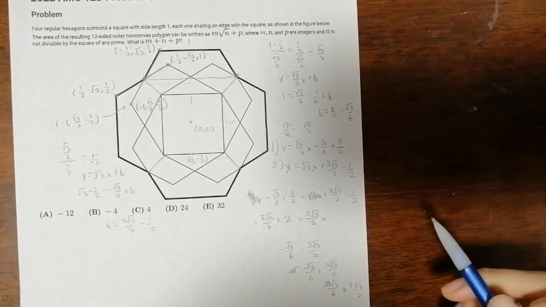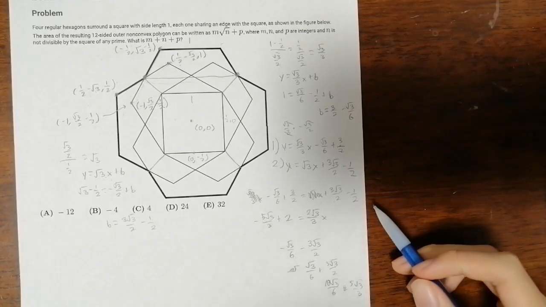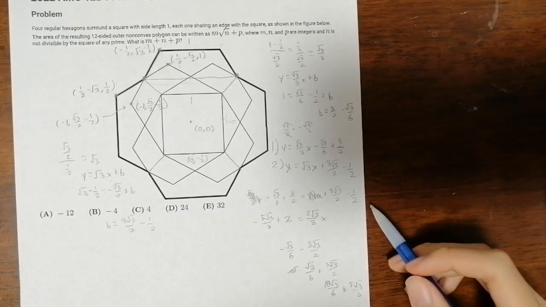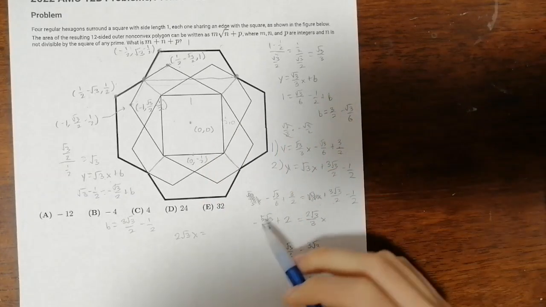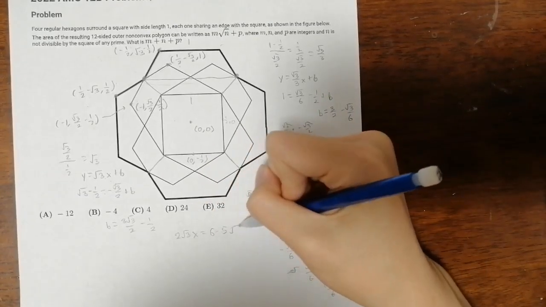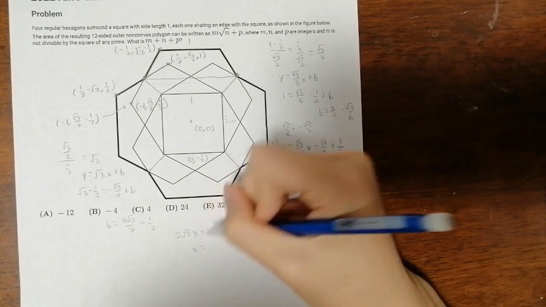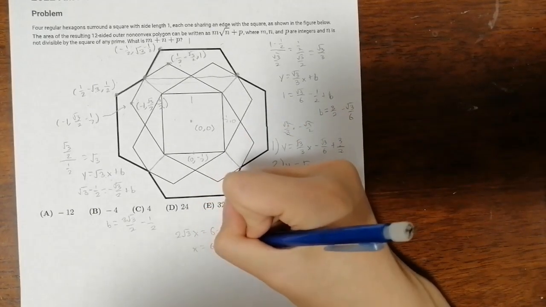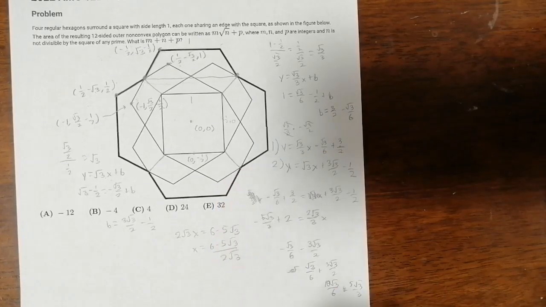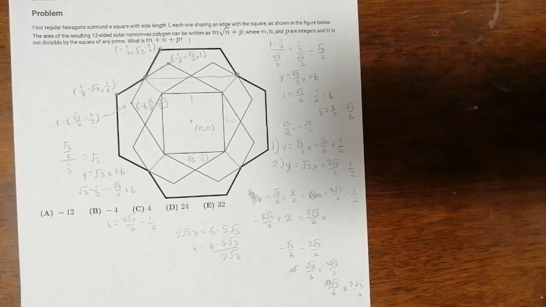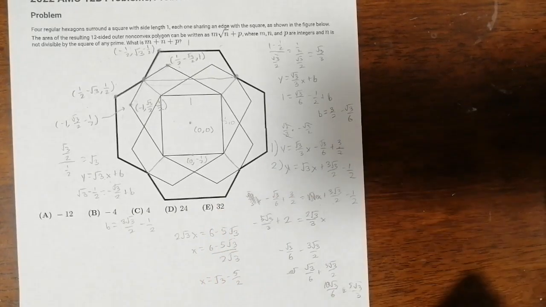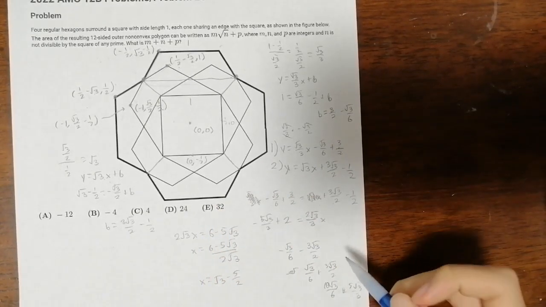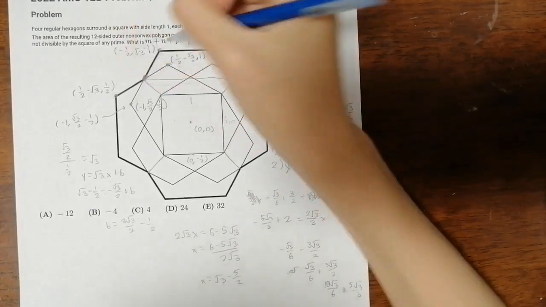And then we just solve for x, I guess. So multiply both sides by 3. We get 2 root 3x is equal to 6 minus 5 root 3. X is equal to 6 minus 5 root 3 over 2 root 3. And this is just x is equal to root 3 minus 5/2, by rationalizing. So that's our x coordinate at this point.